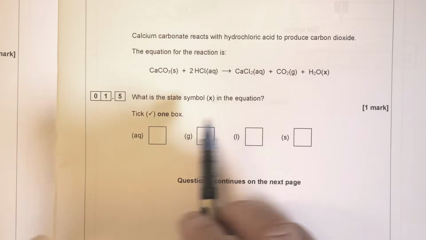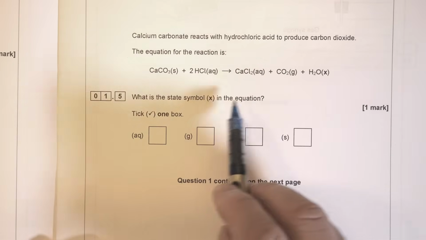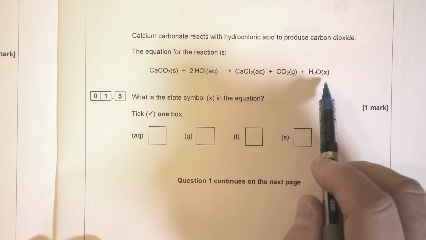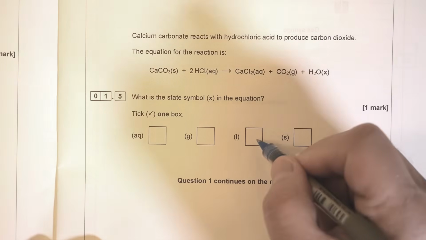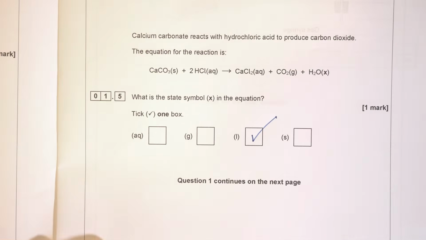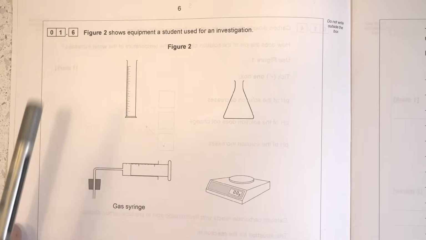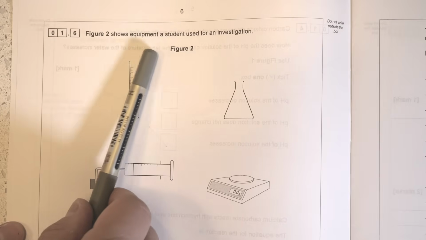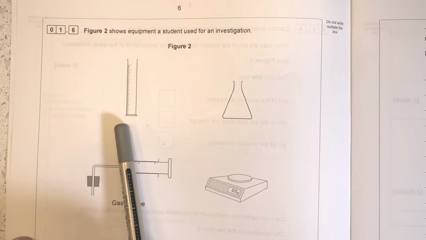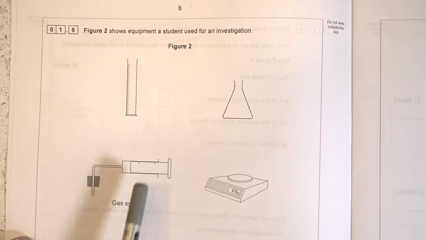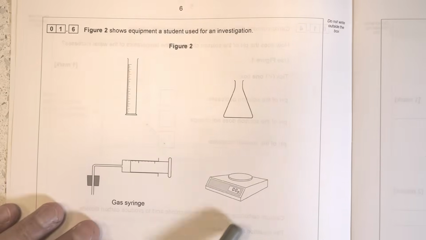Then it says calcium carbonate reacts with hydrochloric acid to produce carbon dioxide, and it gives us an equation. What is the state symbol X in the equation? Well, we're looking for the state symbol of H2O, which is water. Water is a liquid, so it gets the state symbol L. The question says figure 2 shows equipment a student used for an investigation. So we've got a measuring cylinder, conical flask, a gas syringe and a balance.